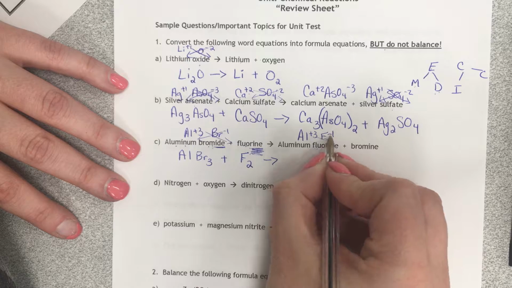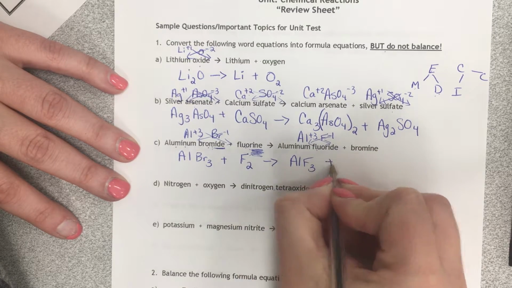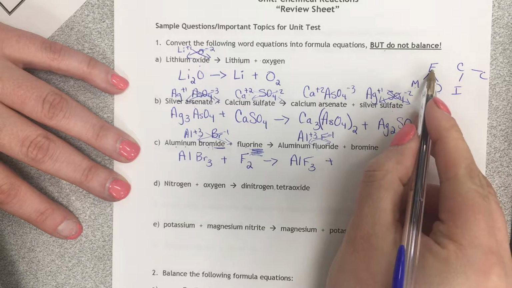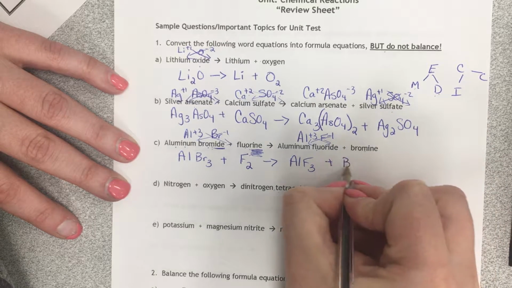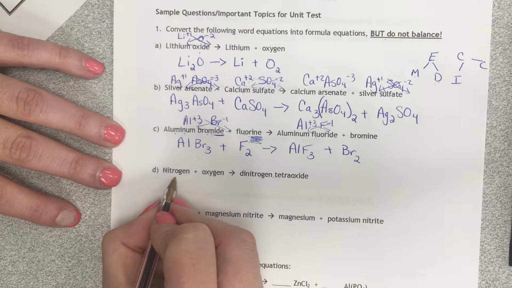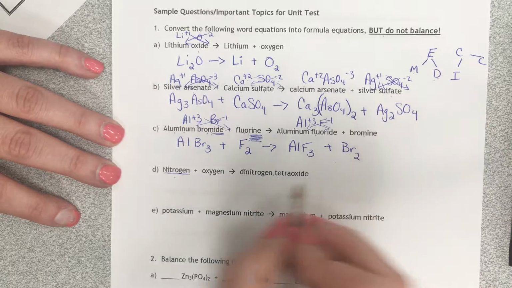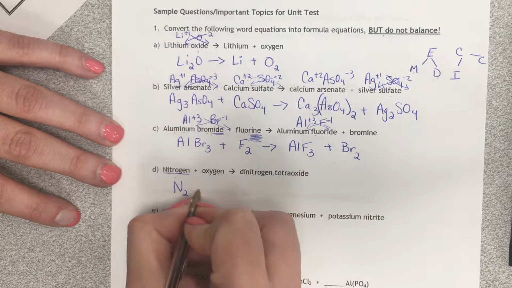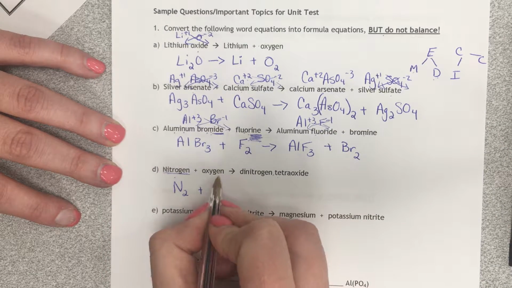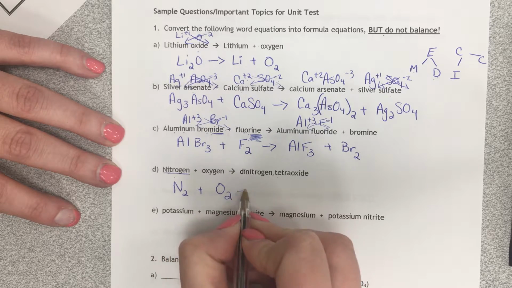Anyways, cross these down. AlF3 plus bromine, which is an element, and it's diatomic. So Br2, since it's diatomic, we have that too. We're done. Nitrogen, it's an element. It's on the diatomic list, so we're going to write a 2 here. Oxygen, element, so we just have to write it. Plus, it is diatomic, so we write the 2.